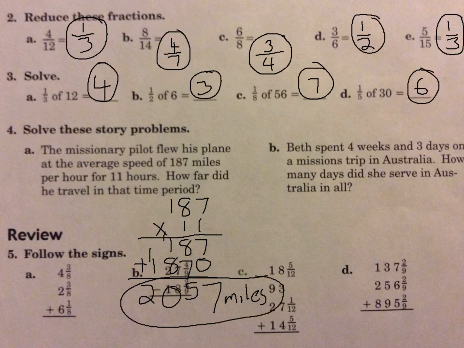Letter B, Beth spent 4 weeks and 3 days on a missions trip in Australia. How many days did she serve in Australia in all? So it's 4 weeks. Now we know each week is 7 days. So what's 4 times 7? That's 28. And then it says she also did 3 days. So 28 plus the 3, and you get 31 days.